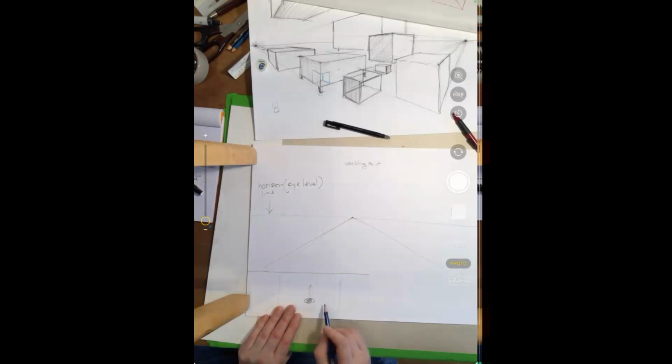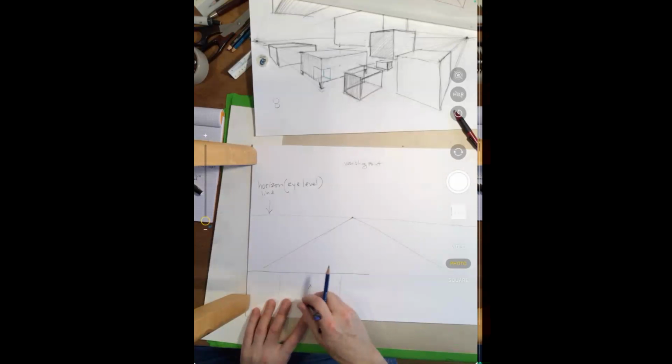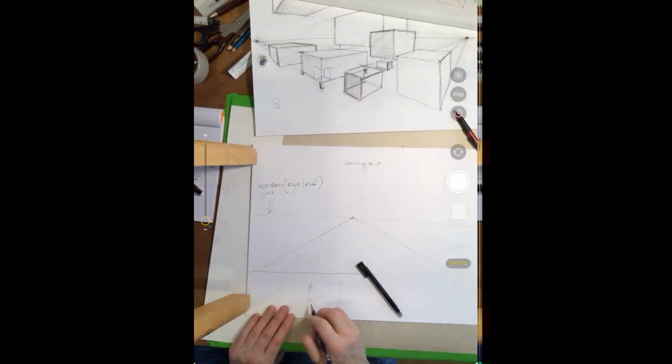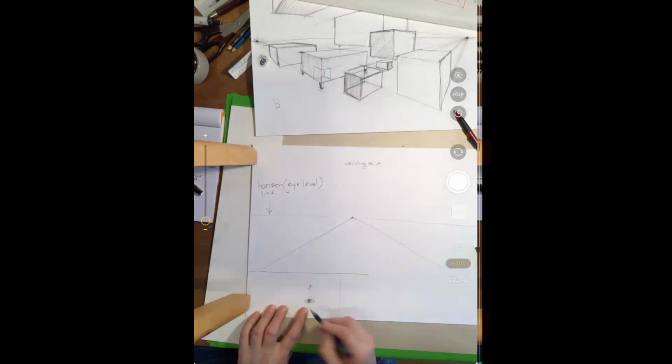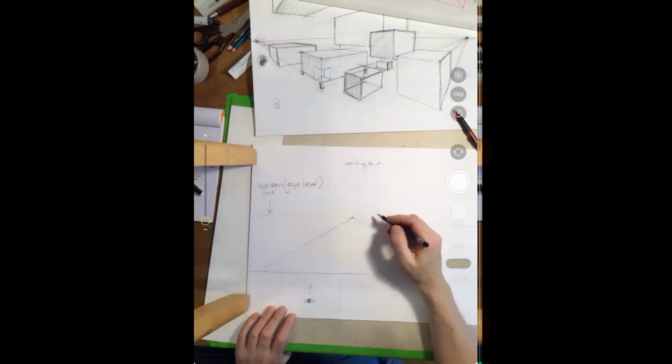So hopefully, you know what plan view is, and you've seen and even created floor plans. Hopefully, that little graphic is clear to you. This is like an old-time drafting little icon for a person in a plan. All right. So then 1 point perspective is there.